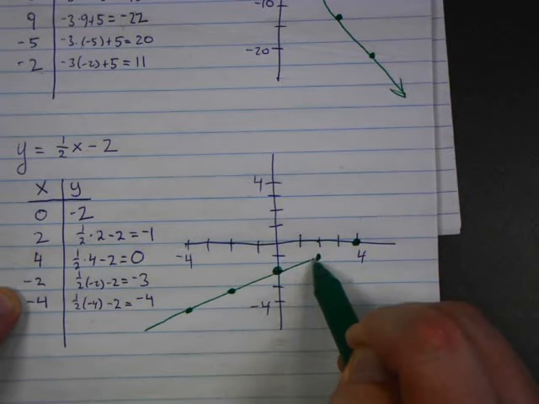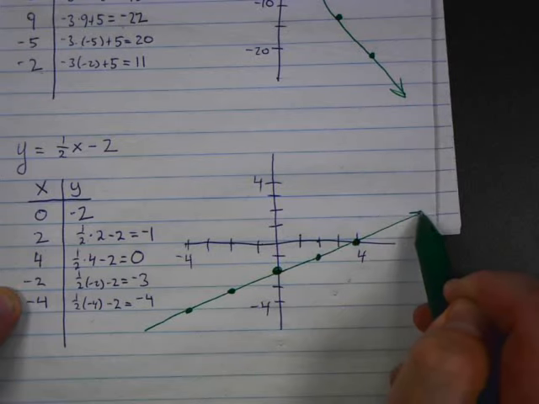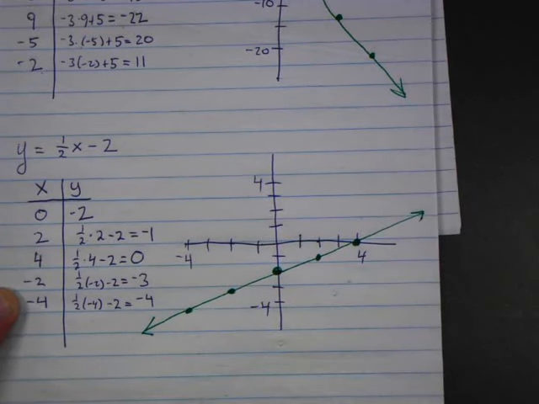We connect the dots with a nice straight line. And things are good. Anybody have questions?